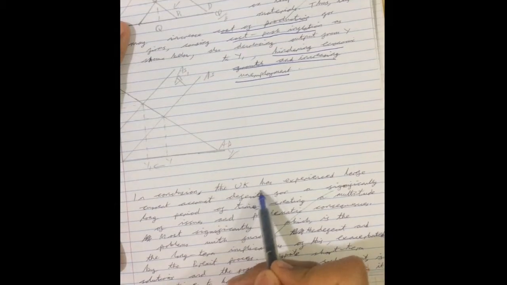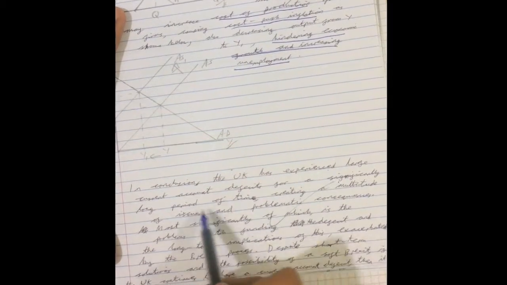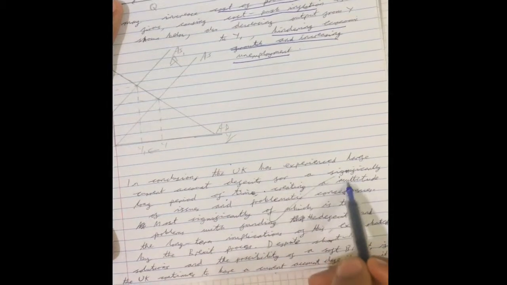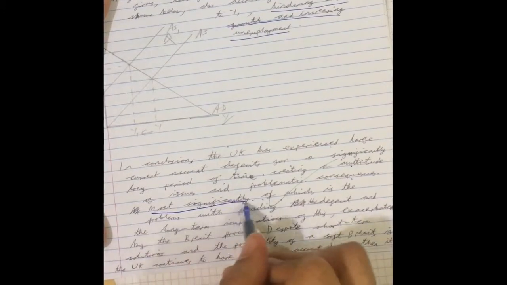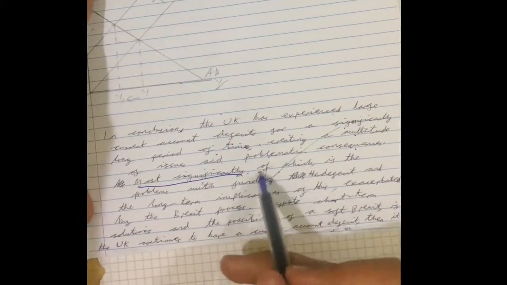In conclusion, the UK has experienced large current account deficits for a significantly long period of time, creating a multitude of issues and problematic consequences, most significantly of which, ranking the factors or ranking the points that you have made is a form of evaluation. So that's another good thing about conclusions. You can rank your factors.